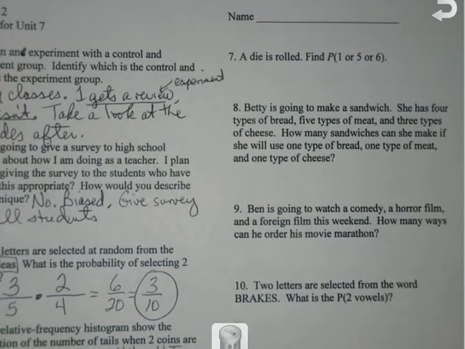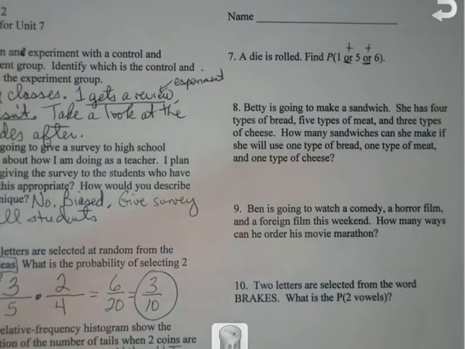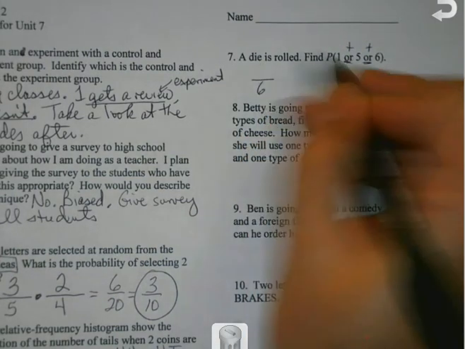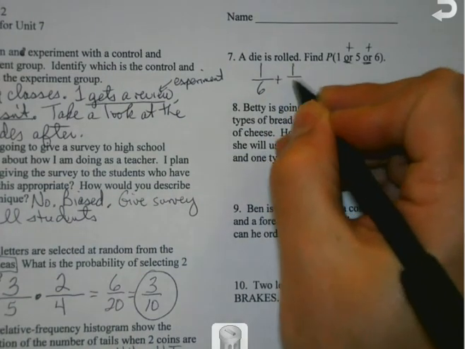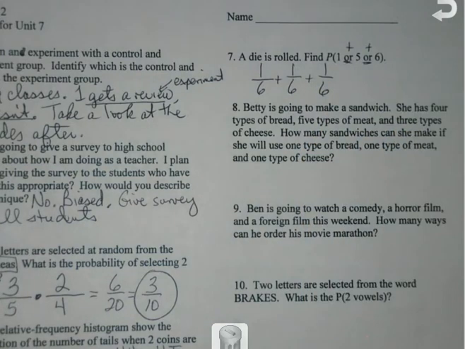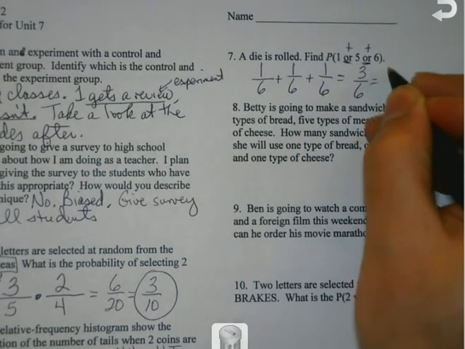So let's see here. Okay, 7. A die is rolled. Find the probability of getting 1 or 5 or 6. Okay, there's those ors again, which basically are going to be pluses for me. So my chance of getting a 1 is 1 out of 6. Getting a 5, 1 out of 6. Getting a 6, 1 out of 6. Which is 3 out of 6 or 1/2.